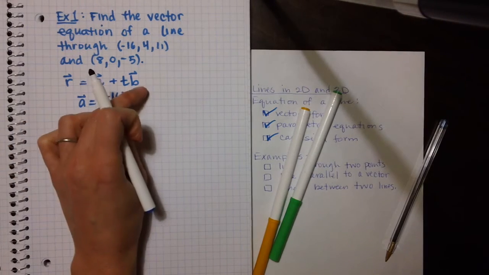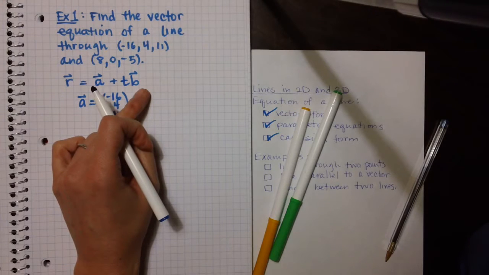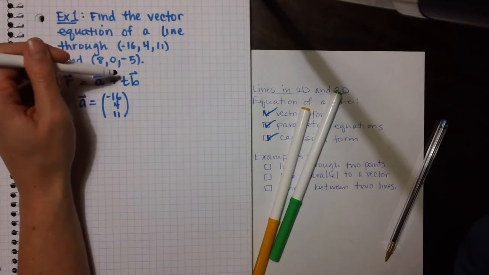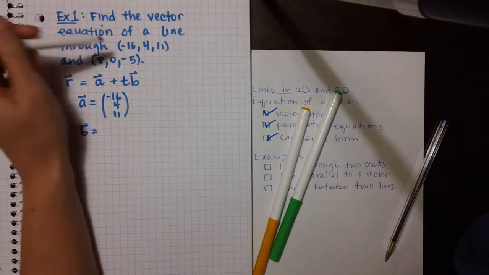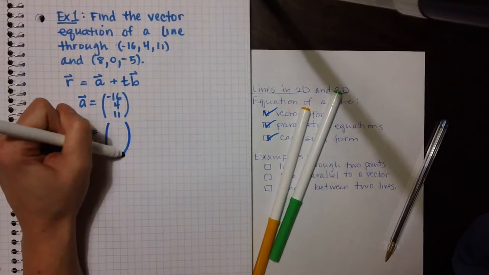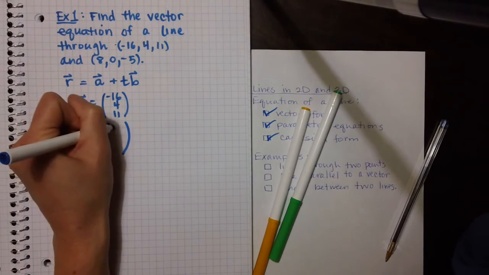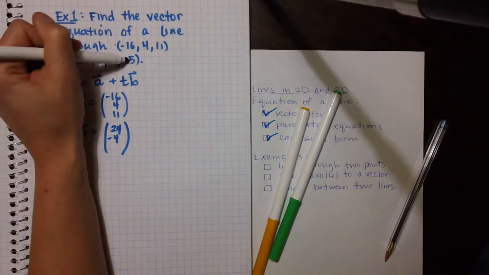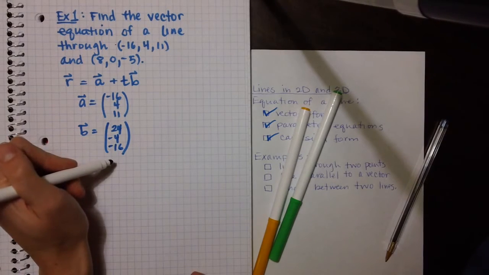Now I need my direction vector. I'm not given a direction vector that the line is parallel to, but I know that the line goes in between this point and this point. So I can make B the direction vector, the vector that goes from this point to this point. In component form, that would be 8 minus negative 16, 0 minus 4, and negative 5 minus 11. And that would be my direction vector.